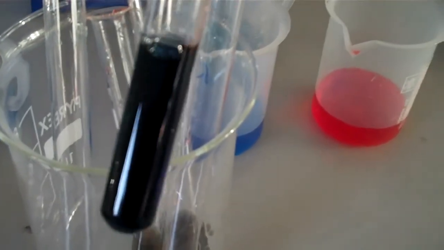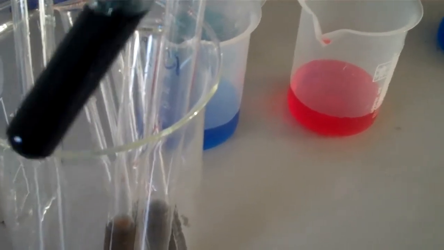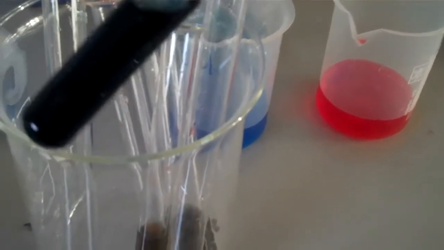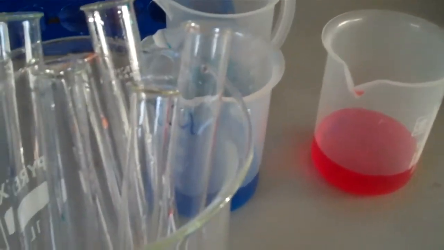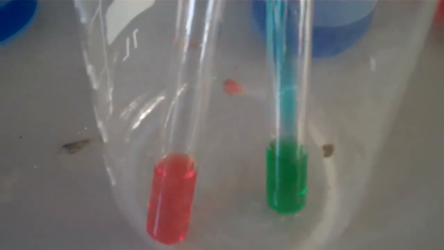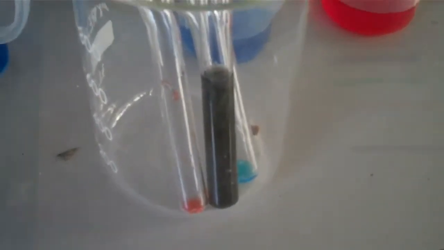We've got a slightly darky blue purple color. Now we're going to mix all three colors, red, green and blue. So, as you say, we got a pretty dark brown color there. So clearly quite a big difference between mixing light and mixing food color.